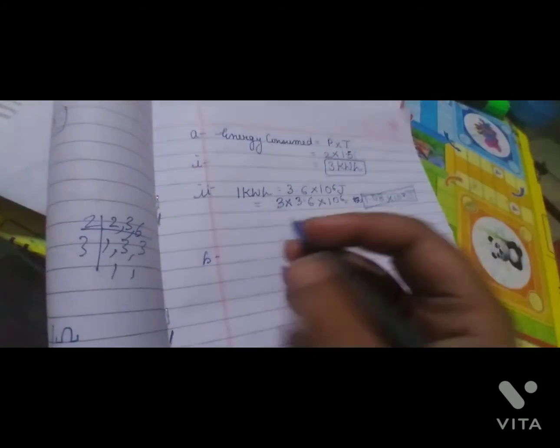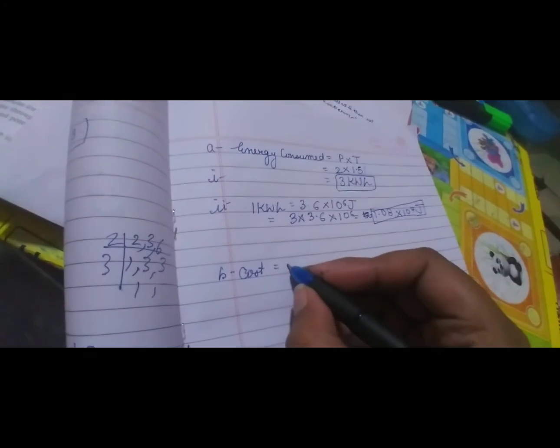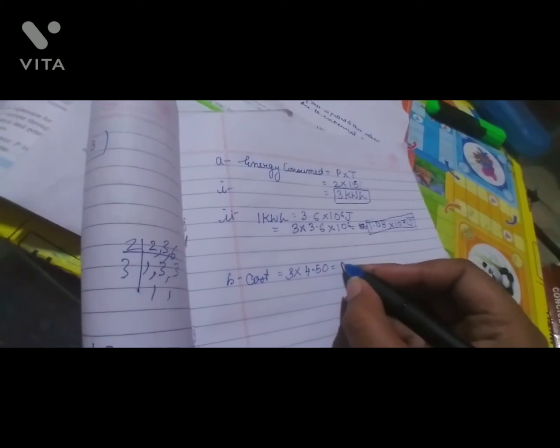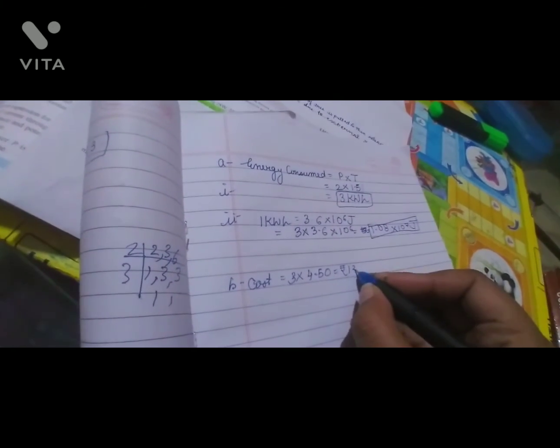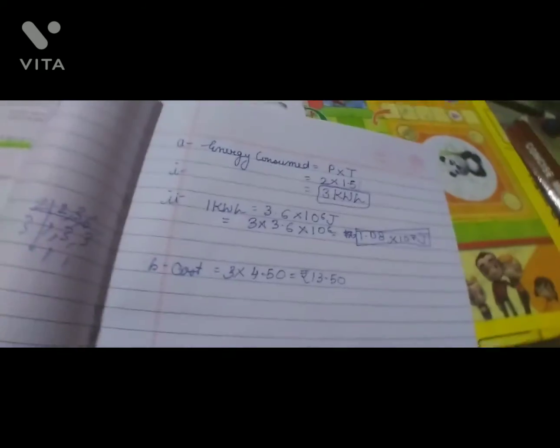Now second part, we have to find the cost of electricity is 4.50 per unit. So we have to find out the cost of electricity consumed. So electricity consumed cost equals to 3 into 4.50, which will be rupees 13.50. These questions are all given in your textbook, so you can check the answer from there.